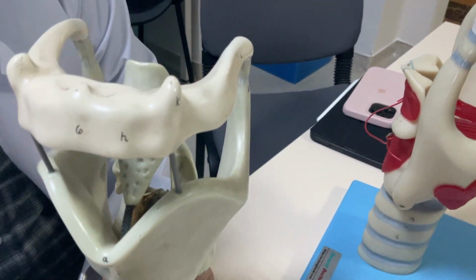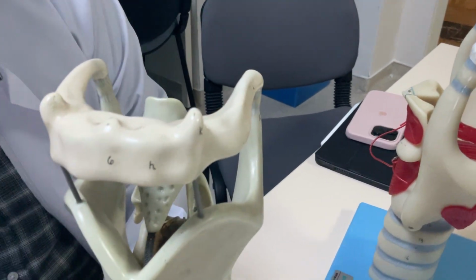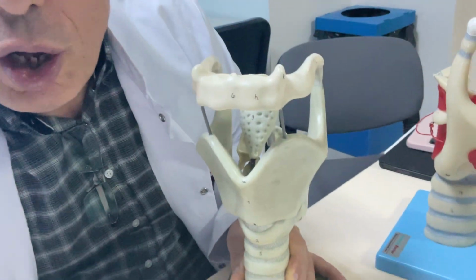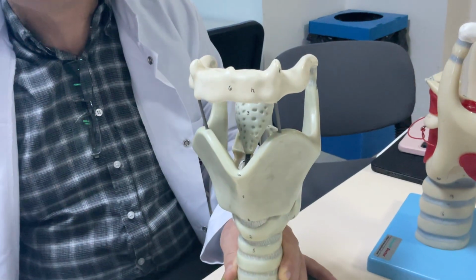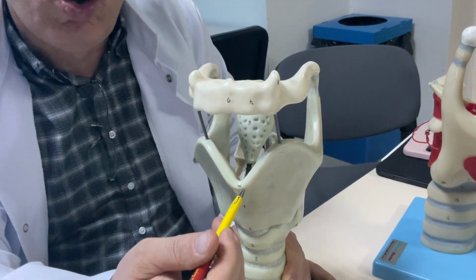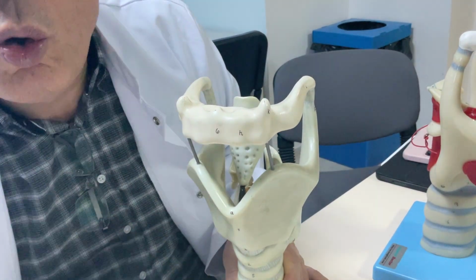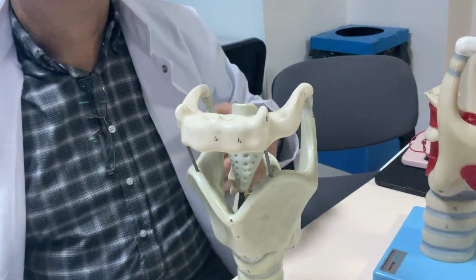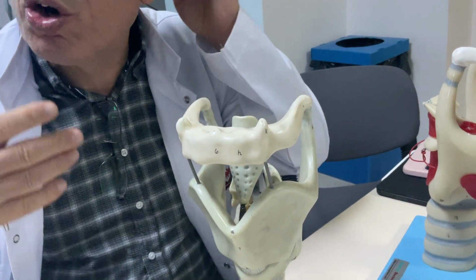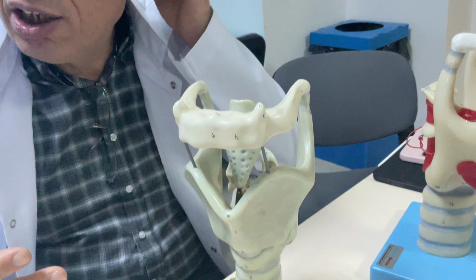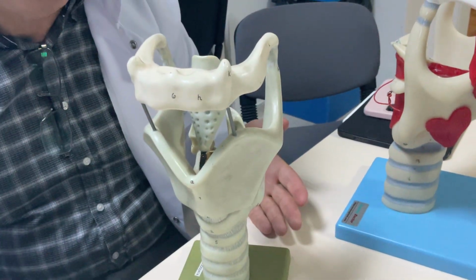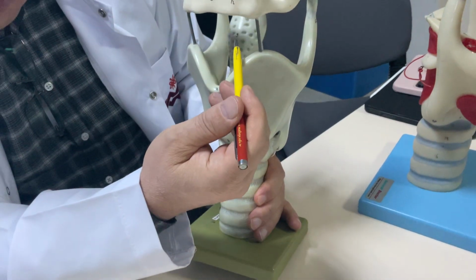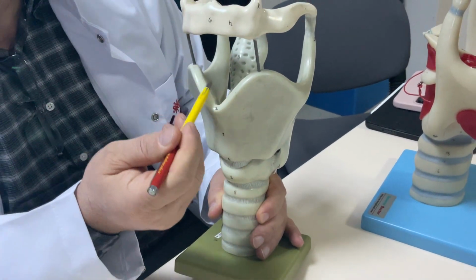Remember, just behind the laryngeal prominence, you have the vocal ligaments. With the formation of the laryngeal prominence, the vocal folds also increase in length. This creates the thicker sound in males.